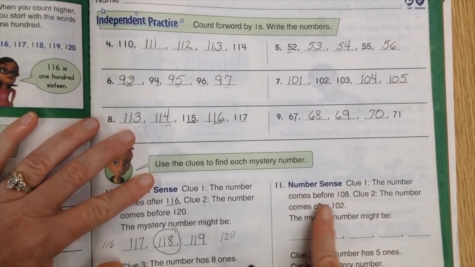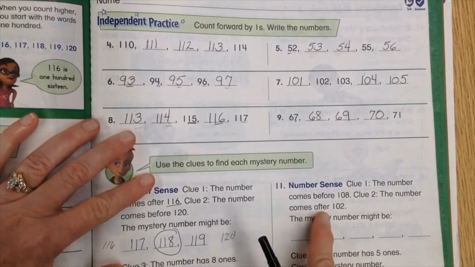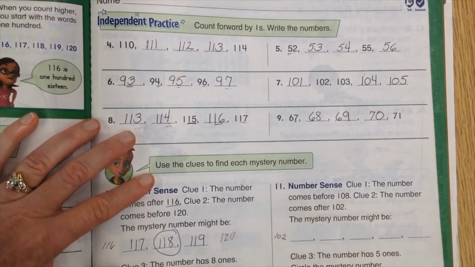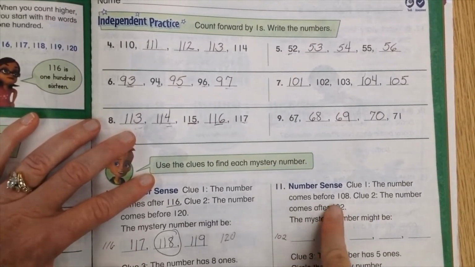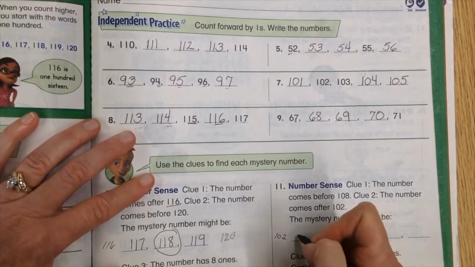Number 11. Clue number 1. The number comes before 108. The number comes after 102. Well, I'm going to start with the after one because that's easier to go from the smaller number to the bigger number. So 102, what comes after that?